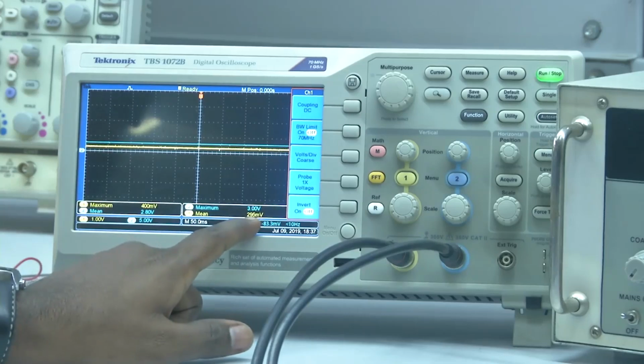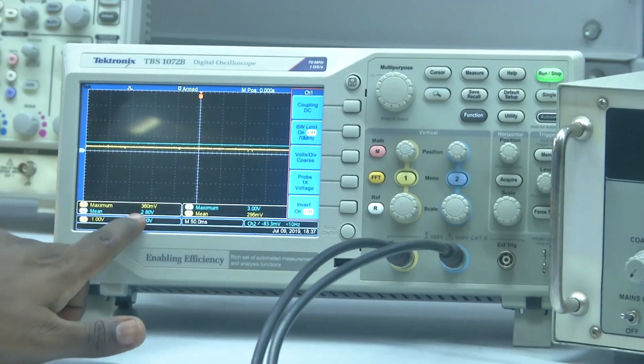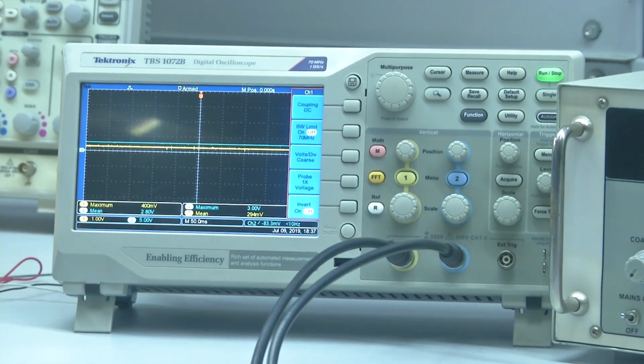If you observe, I have given an input of approximately 300 milli, 296 millivolt, but I am getting an output of 2.8. When I do the calculation, 2.8 divided by 295 milli, the gain is 9.49, about 9.5. The difference is because we do not have an actual resistance of 1.08 K. There will be a slight deviation in the gain. However, on a bigger picture, if you observe, the gain is almost equal to 10.